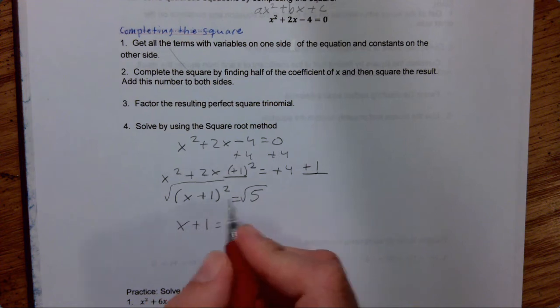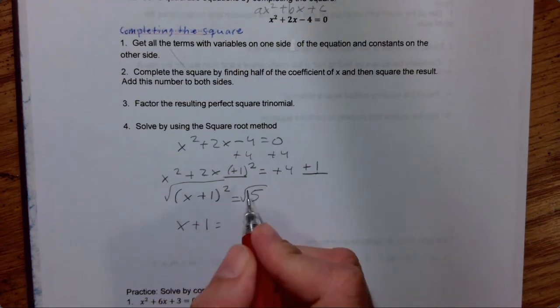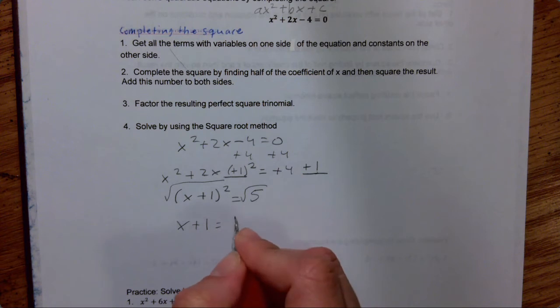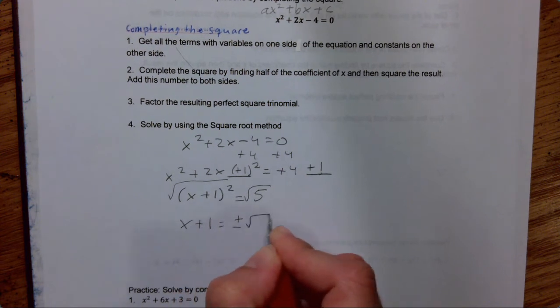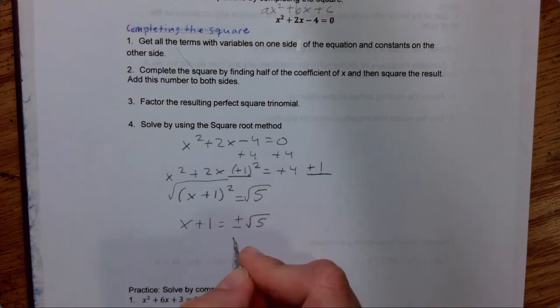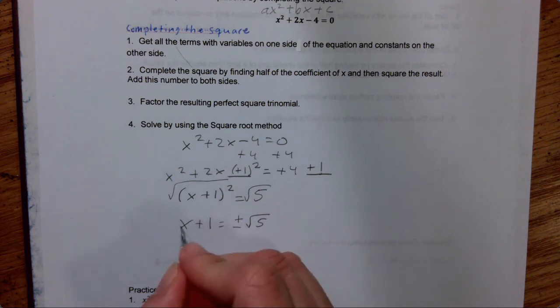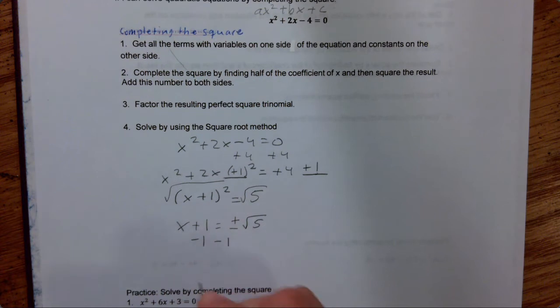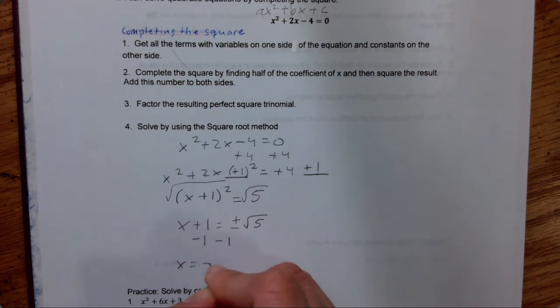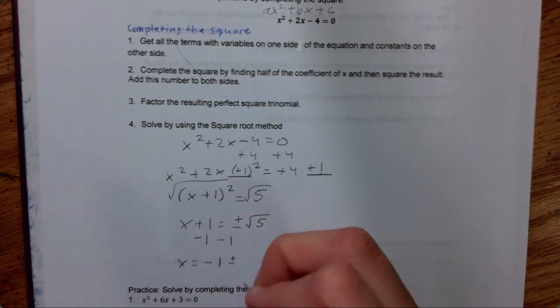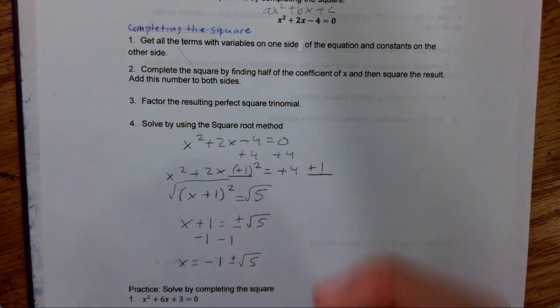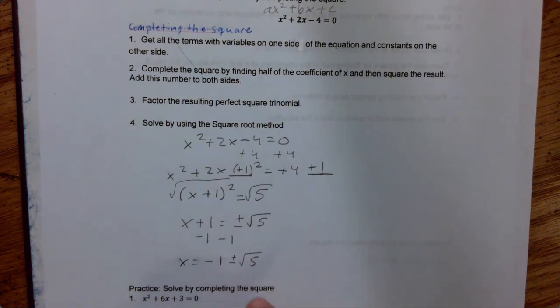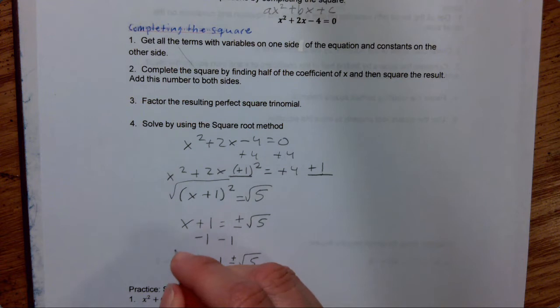On the right hand side, remember, since we're solving for x and we're taking the square root, I'm going to get a positive and a negative radical 5. So I'm just going to write it as plus or minus rad 5. Then I can get x by itself by subtracting 1 from each side. So when I do that, I get x equals -1 plus or minus rad 5. That's where your parabola would cross your x-axis. So these are your roots.